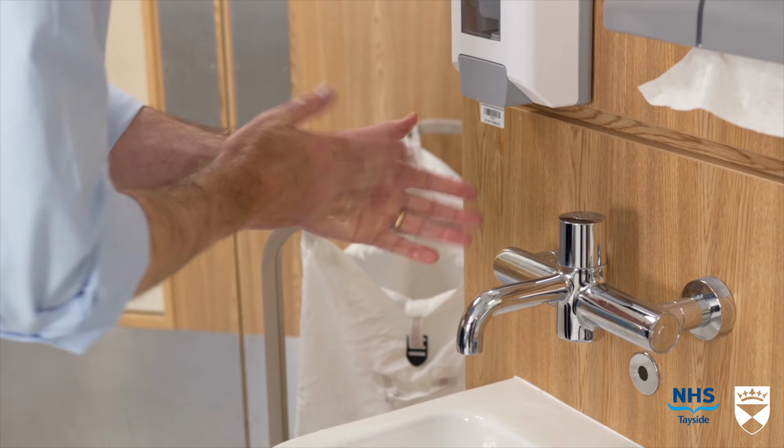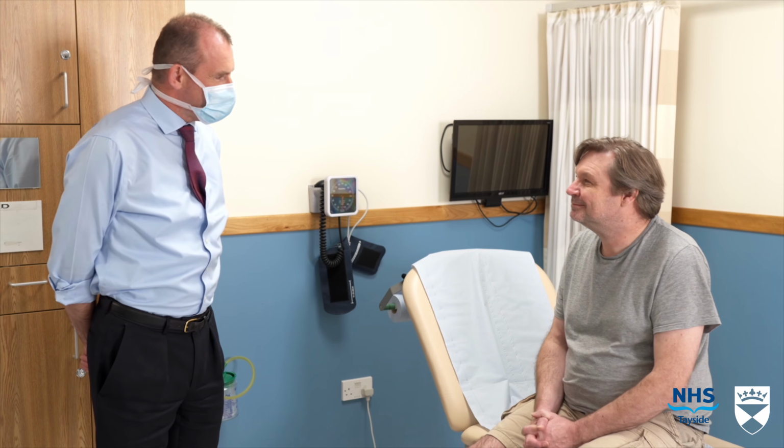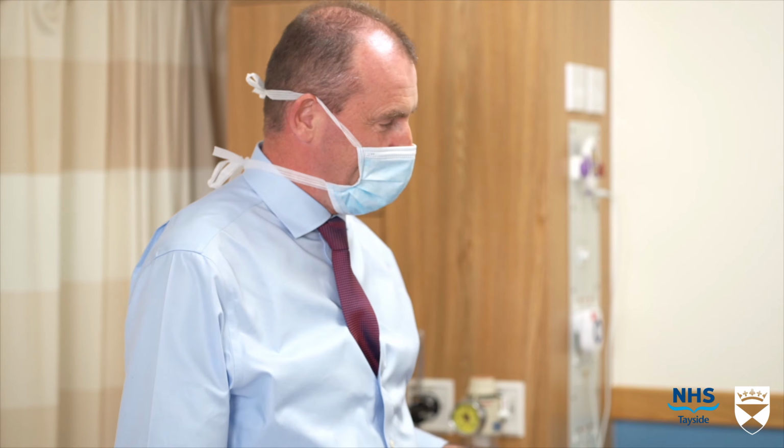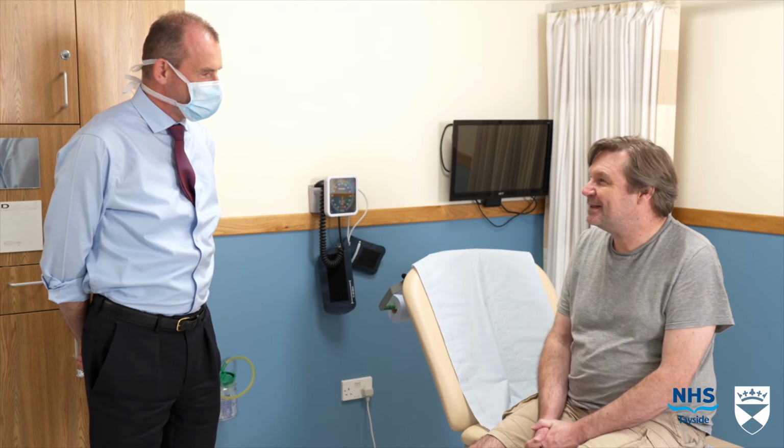Perform hand hygiene. Introduce yourself to the patient and check their identity by confirming their name and date of birth. Explain the examination and seek verbal consent to proceed. Consider if a chaperone is required.